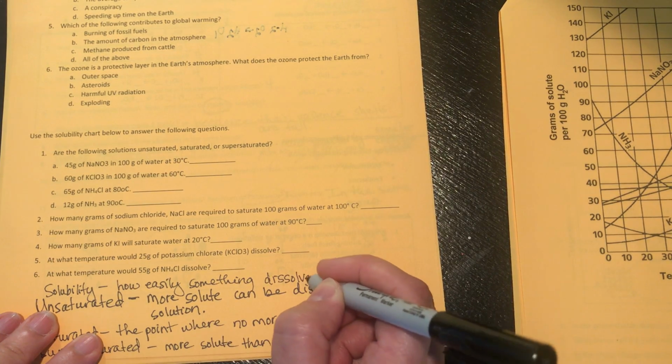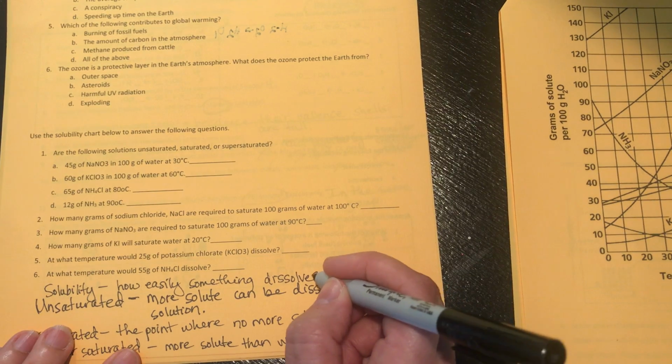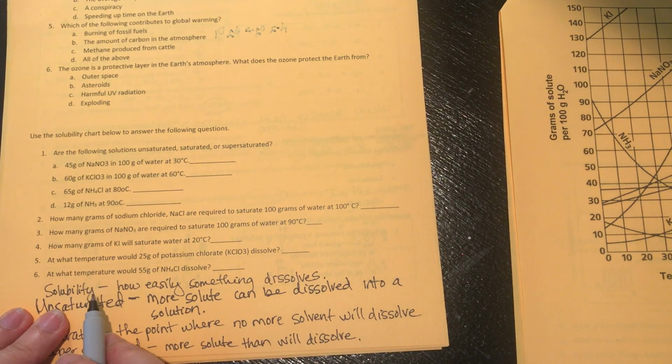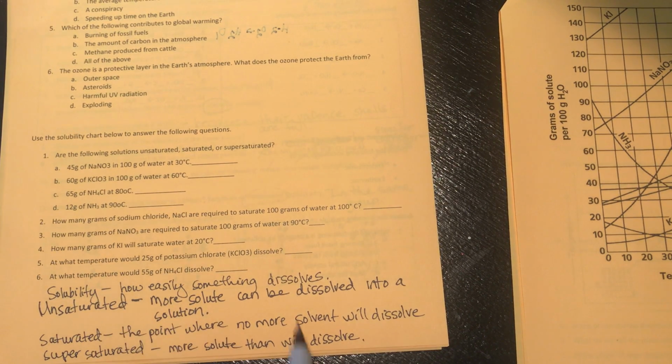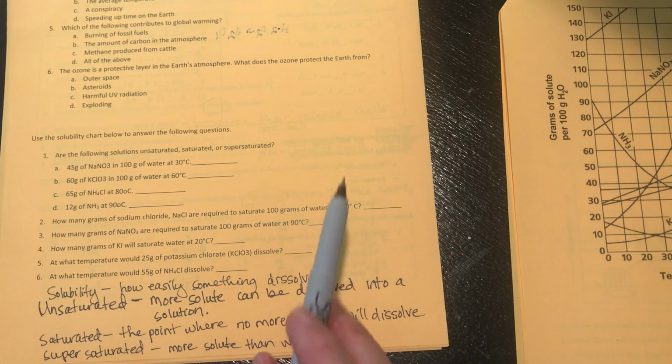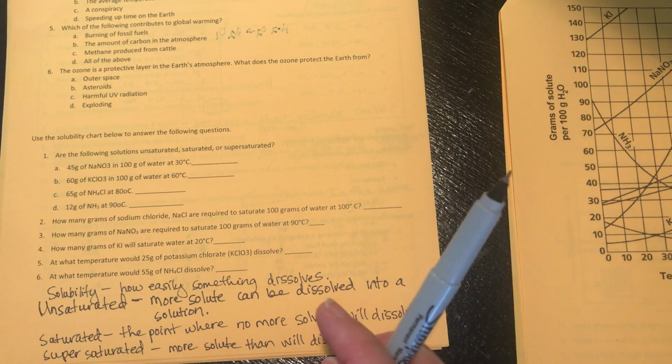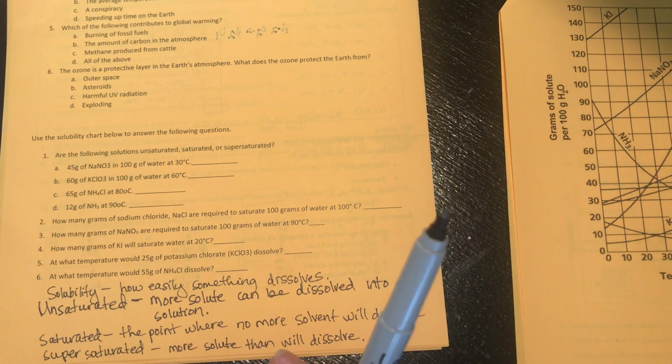And for liquids and solids, we know that increasing the temperature is going to increase the solubility, making it easier to dissolve. You can get more of the solute in there as you increase the temperature, for solids and liquids. Gases is just the opposite. Remember that, okay? As the temperature increases for gases, the solubility decreases.